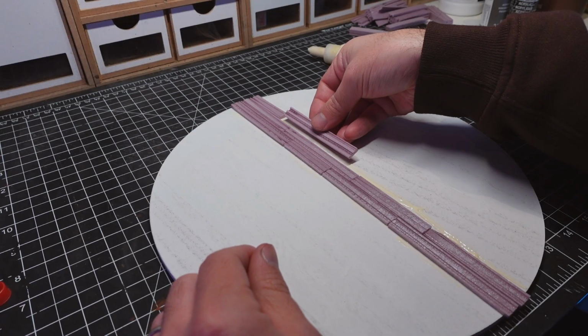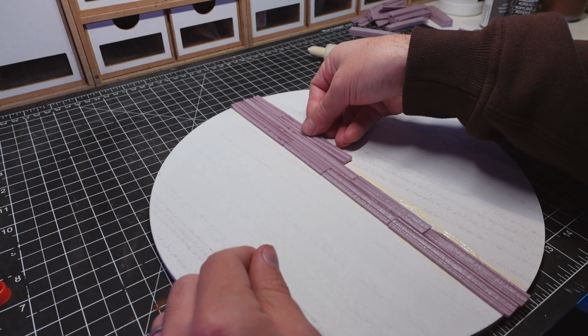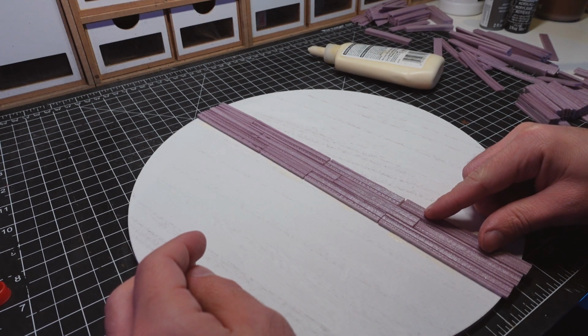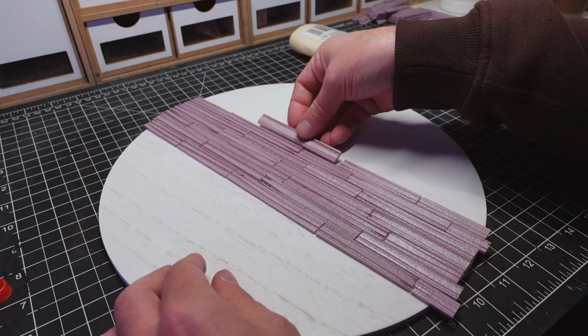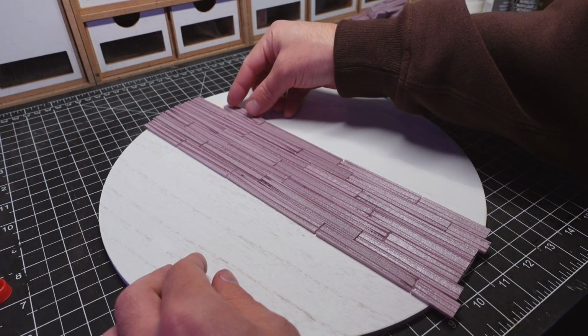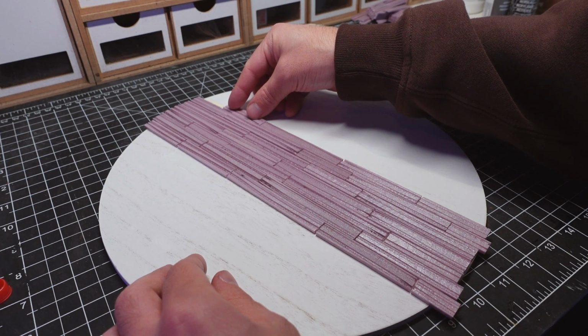I begin placing down the planks one at a time, making sure to lay these down like actual hardwood floors. This means staggering the end joints so that they're offset from the plank in the previous row. I also found that varying the lengths of the planks creates a more interesting look.